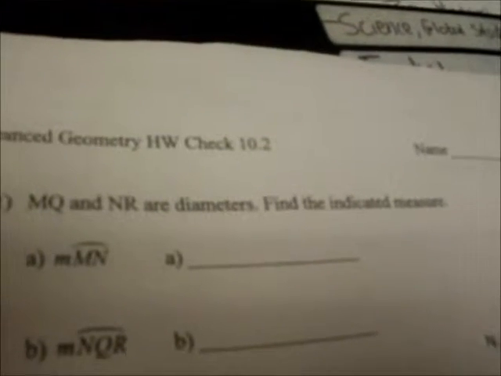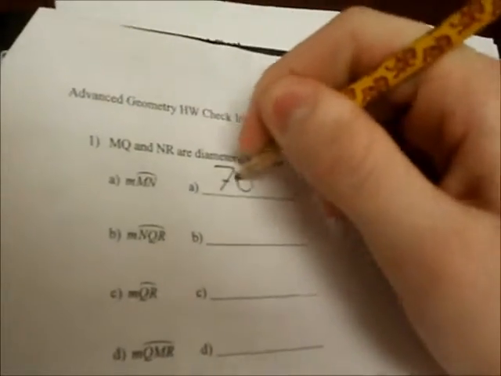For the first problem, we have to find the measure of the arc MN. We are given the information that MQ and NR are diameters. Find the indicated measures. We know that it is 70 for the first one because the answer is given to us. For number 2, we know the answer is 180 because it is a straight angle and a semicircle.